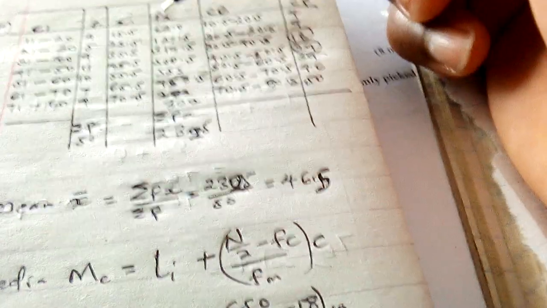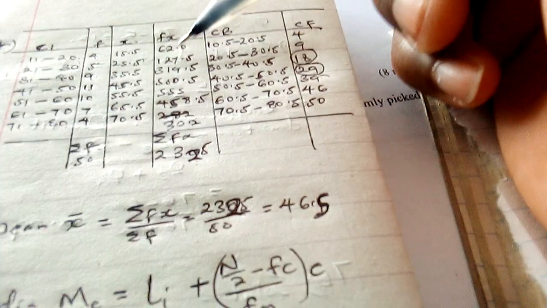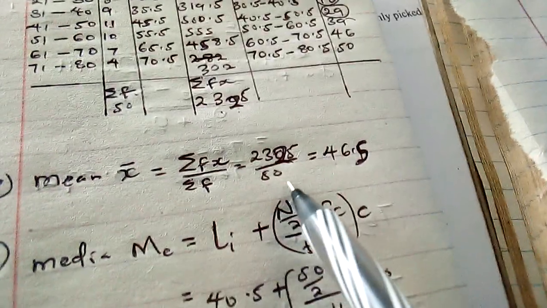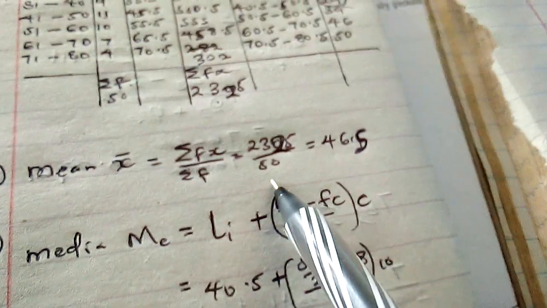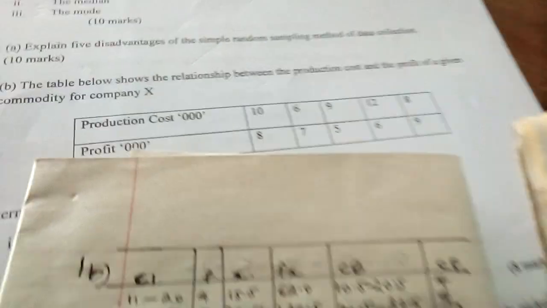And then you repeat the same for Fx, which is 62.0 plus 127.5 plus 319.5. Successively, you will get 23.25. So you do summation of Fx, which is 23.25 divided by 50.